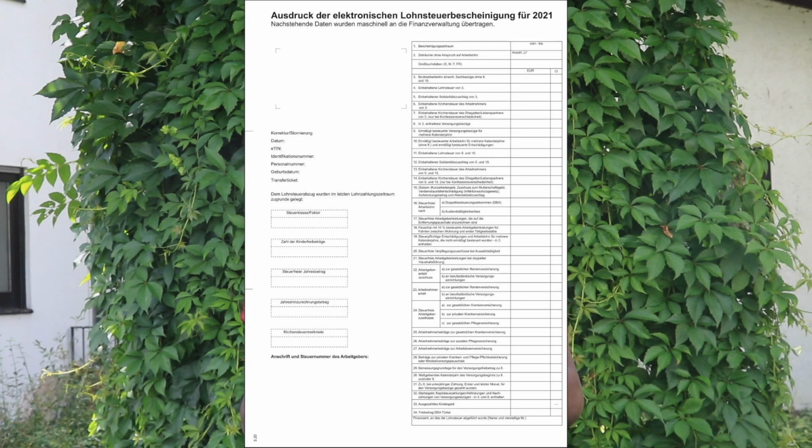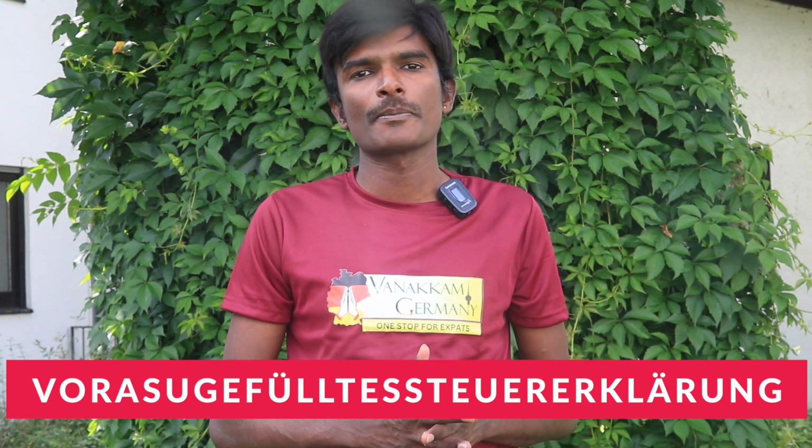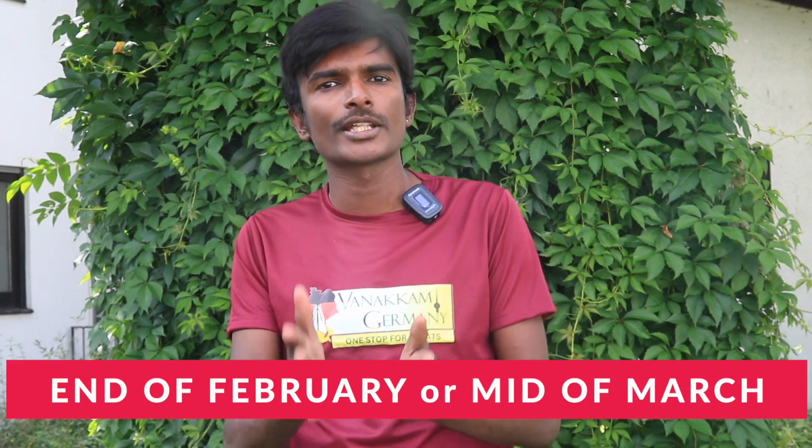In case you don't have those documents, you don't have to worry. You can also use Elster and apply for the Vorausgefüllte Steuererklärung with the data which was transmitted by your employer to the Finanzamt. By the end of February or mid March of the current year, all the required data from the previous year is usually available.